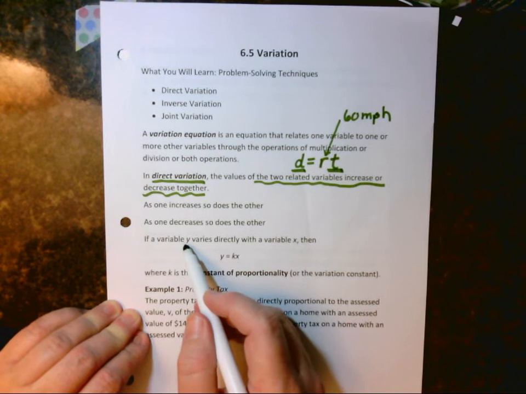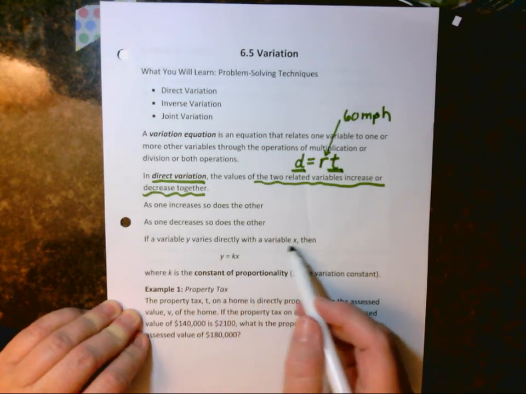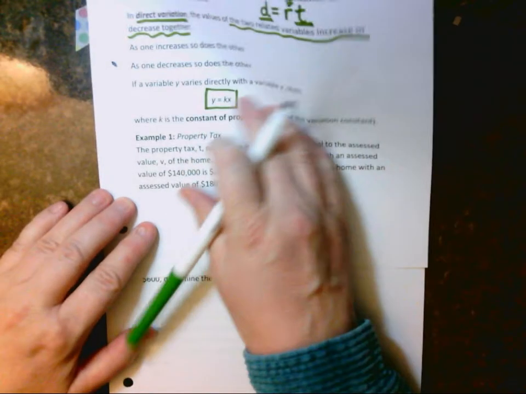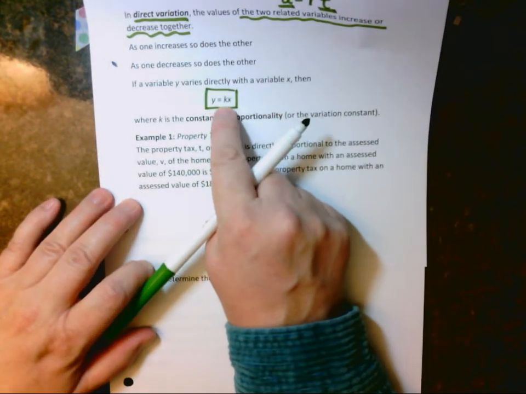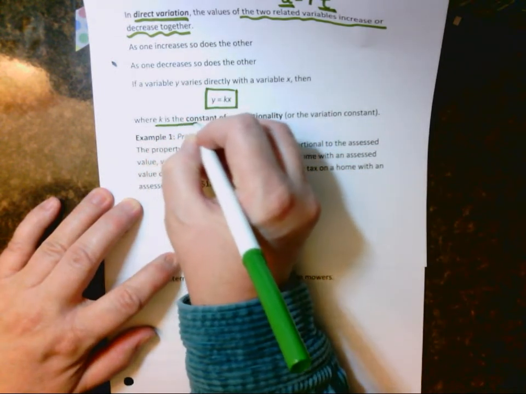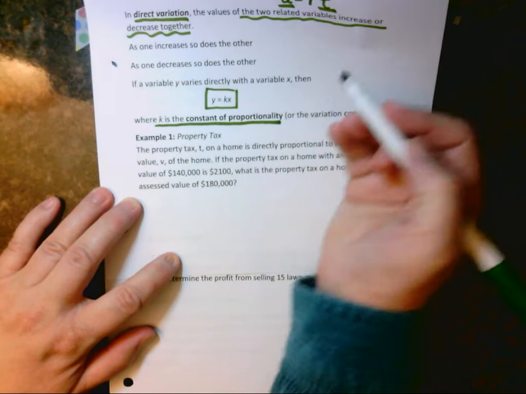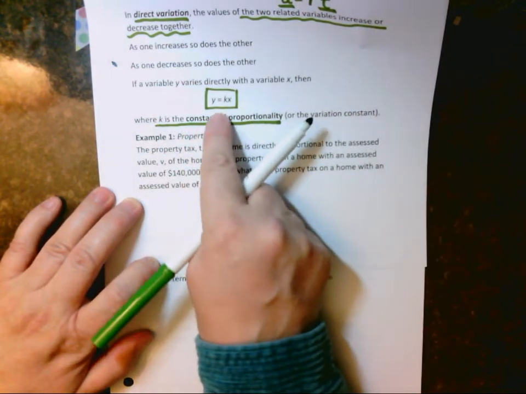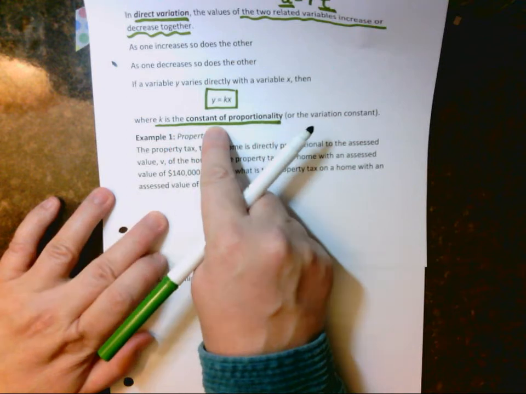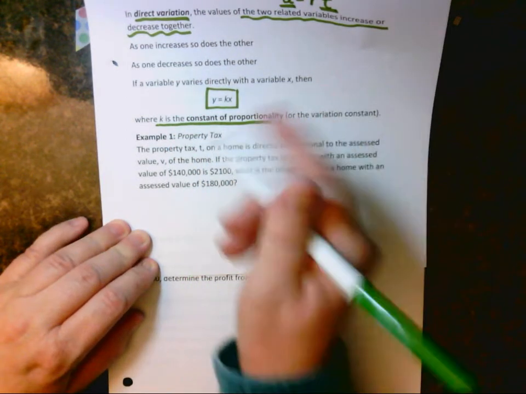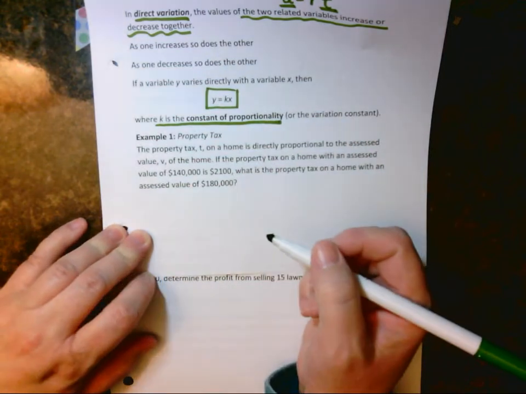If a variable y varies directly with another variable, we can express it in this form: y equals kx. K is this constant. In the example that I used earlier, k was the constant speed of 60 miles per hour. All of these problems will have a constant. We call that the constant of proportionality, or the variation constant. We'll be saying constant of proportionality most of the time.